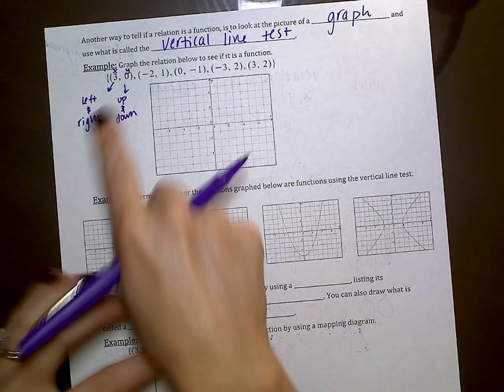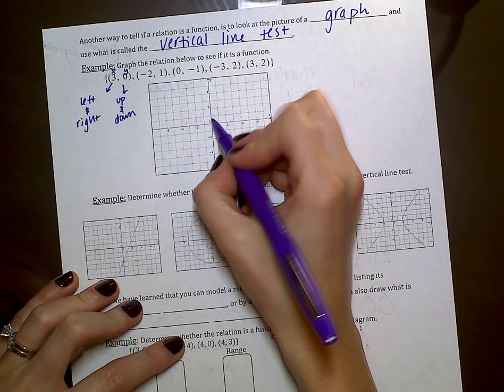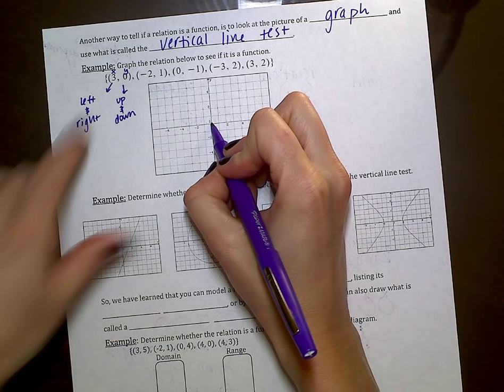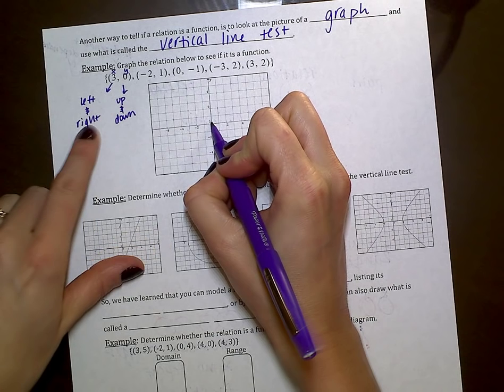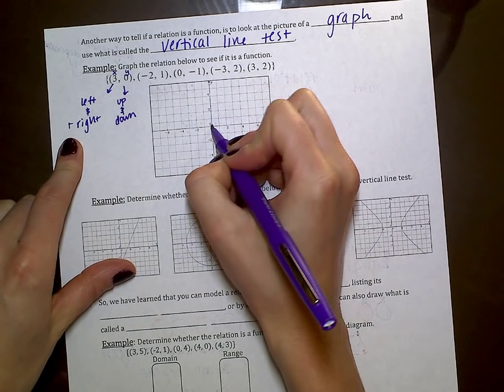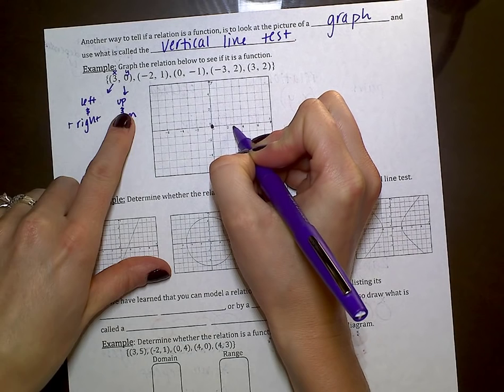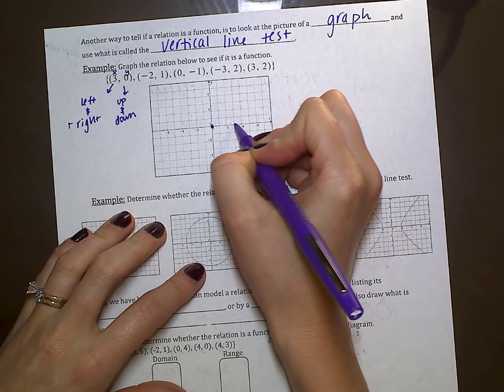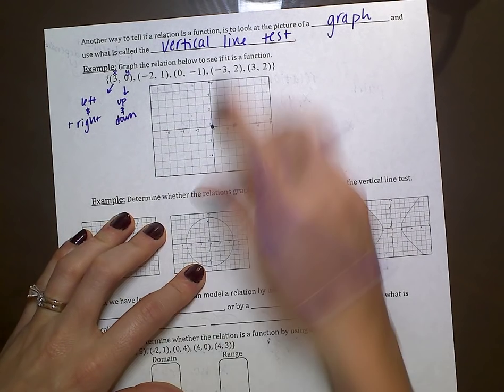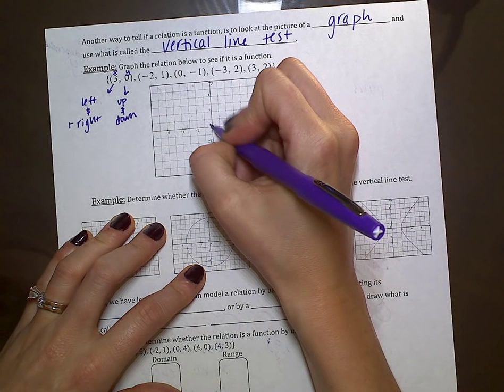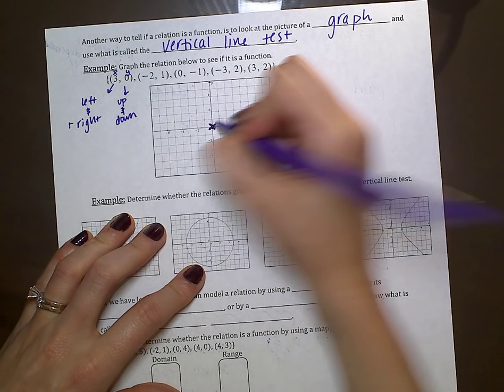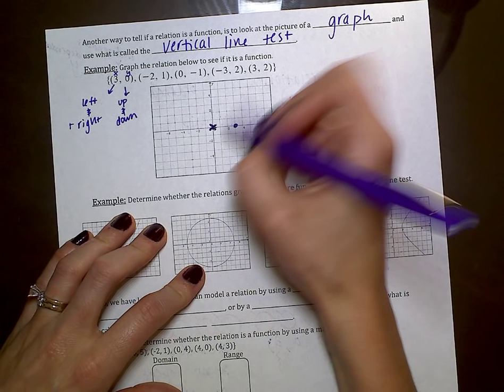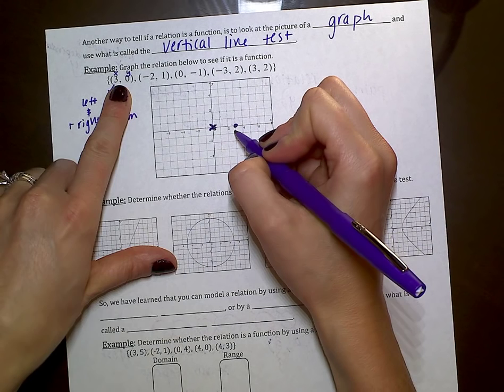So if I want to plot the point (3, 0), you start at the origin in the middle, and it's positive 3, so that's going to be right. So I'm going to go right 3, and then it's 0, so I'm not going to go up or down. Also, this is not an ordered pair. Sorry, I made a mark at the origin. Don't do that, or if you did, erase it. So that's the first ordered pair, (3, 0).